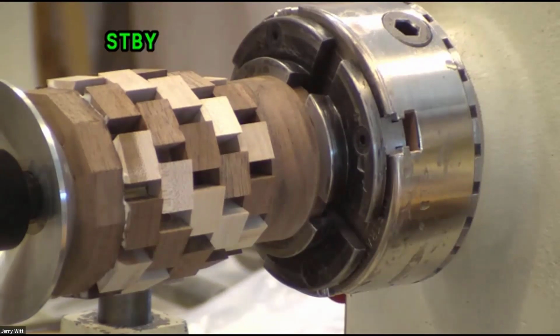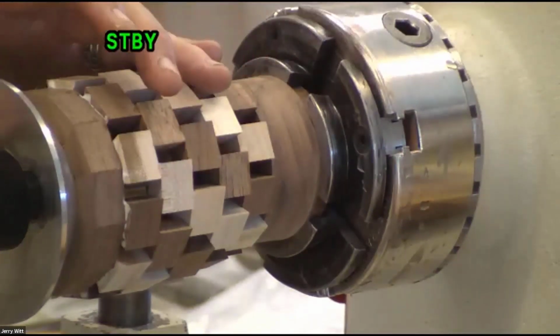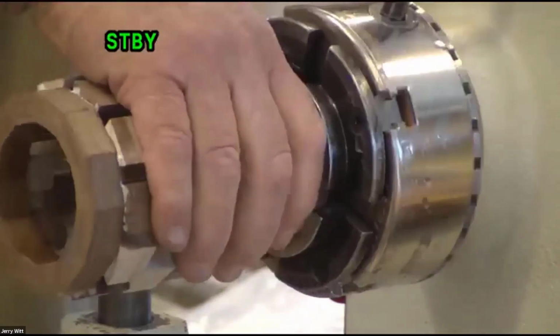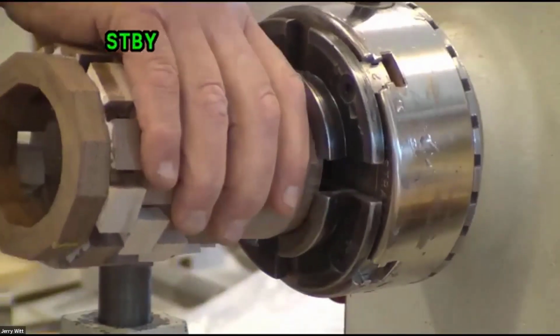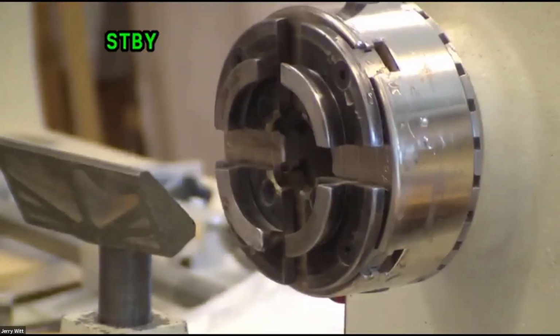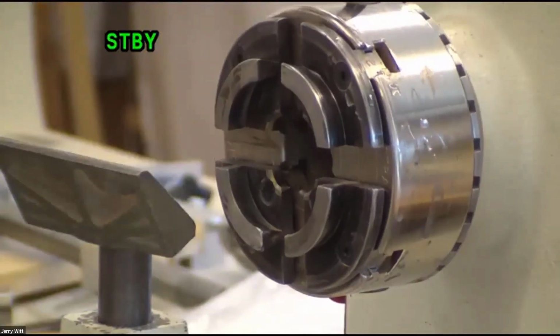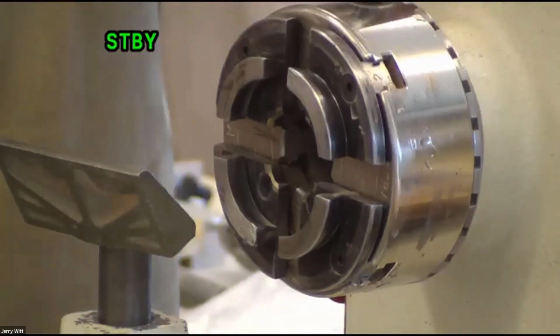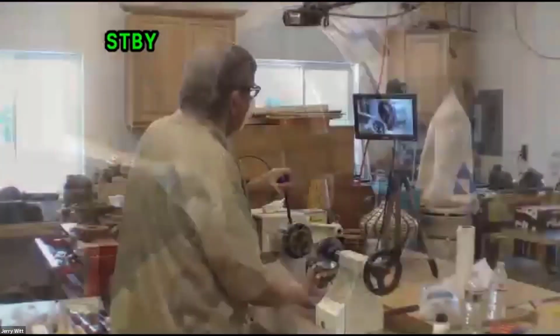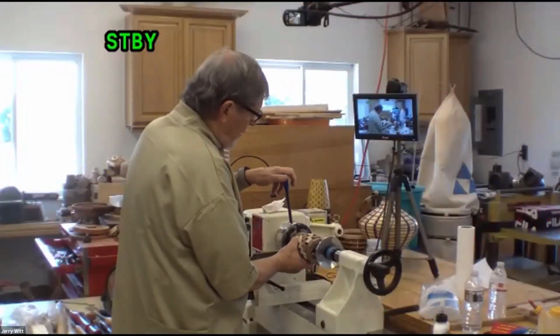There we go. It's all cleaned out. I'm going to take this out earlier than I normally would. And if we could just set something a little bit weighty on one end there, that would be fantastic. So the one that already has the top ring on it, I will put on the lathe.